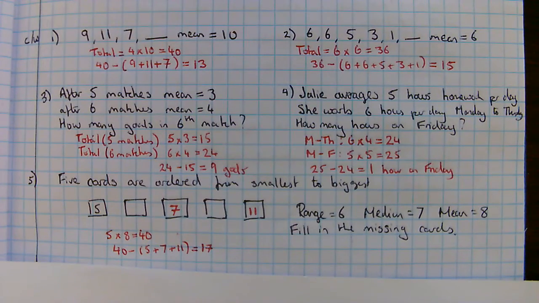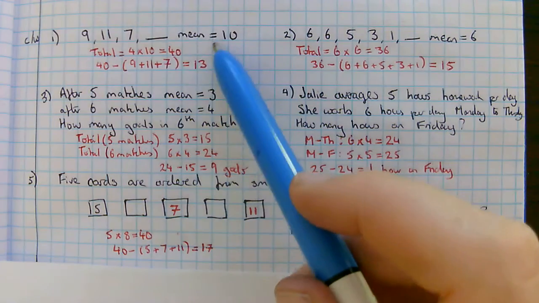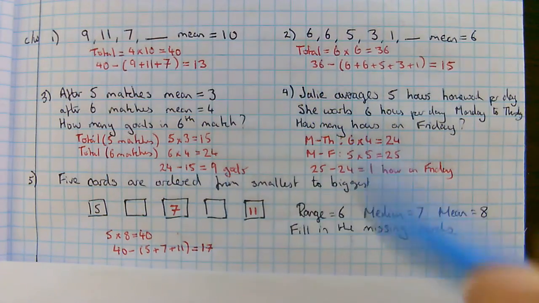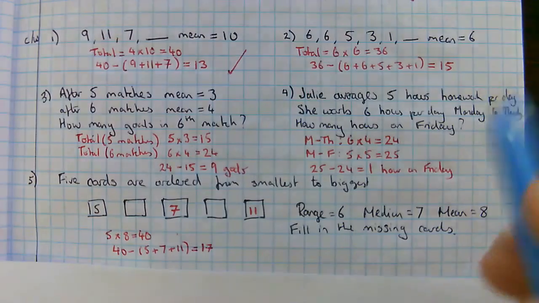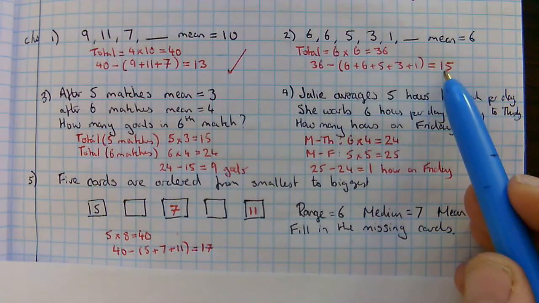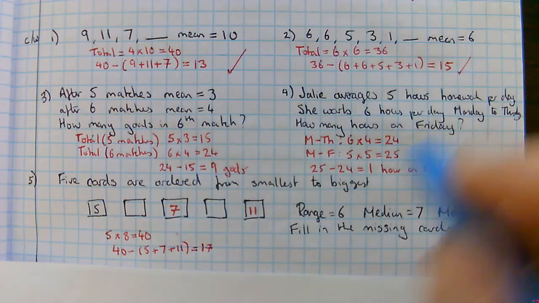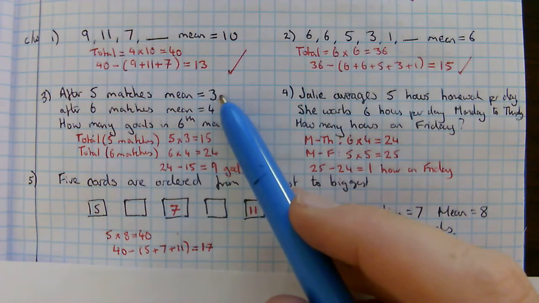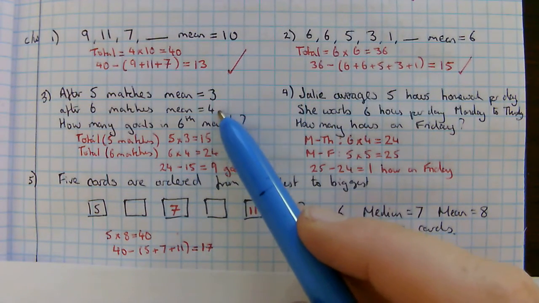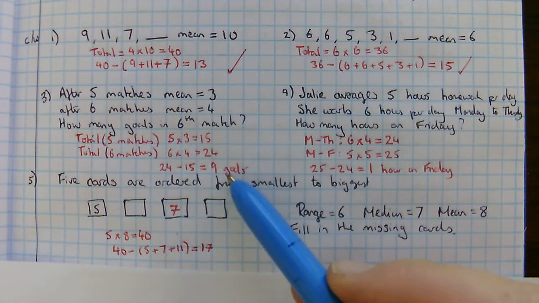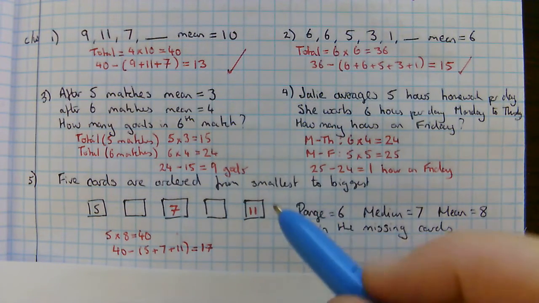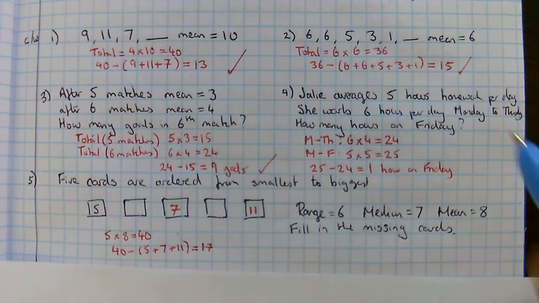Okay, so we're going to just work through those solutions now. So our total must be 4 times 10, which is 40, so the missing number is 13. The total is 36, so the missing number must be 15. The total from the first 5 matches is 15, the total from the first 6 matches is 24, so they must have got 9 goals in that 6th match.